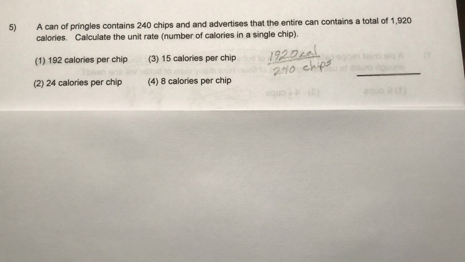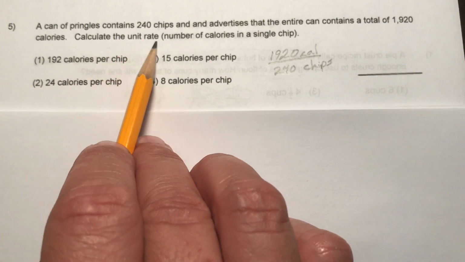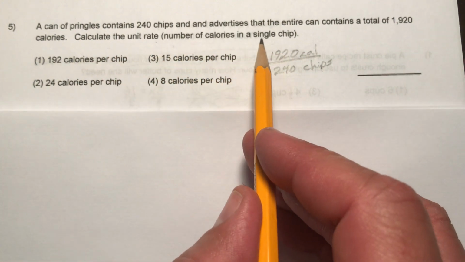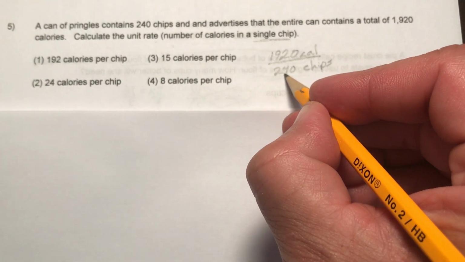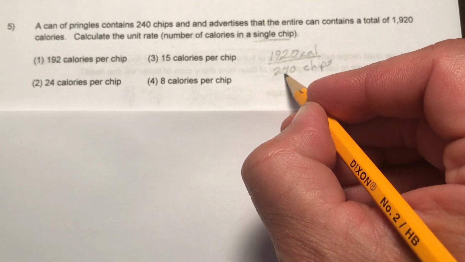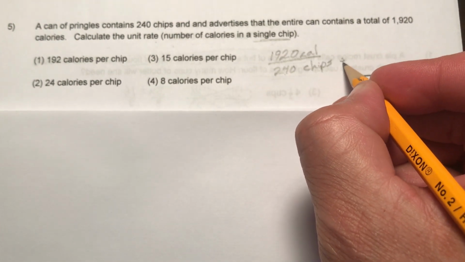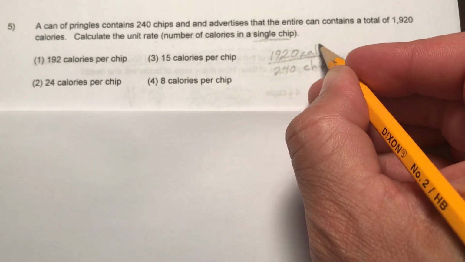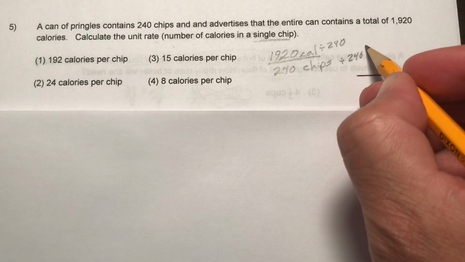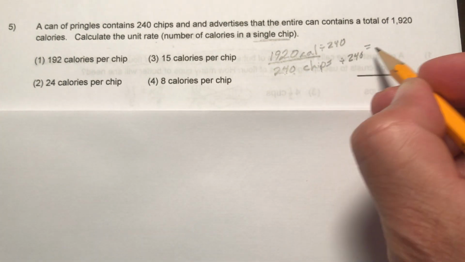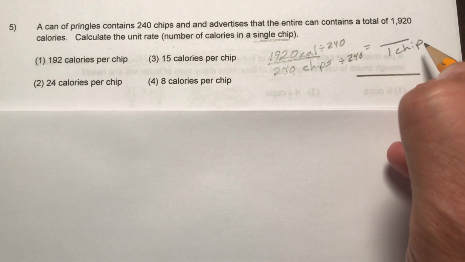All right, well, I don't care. You can see they want to calculate the unit rate, or the number of calories in a single chip. So I don't want this to say 240 chips, I want it to say 1 chip. So I'm just going to use old-fashioned reducing: divide by 240 here, divide by 240 here, and you will turn this denominator into 1 chip, which is what we were hoping for.